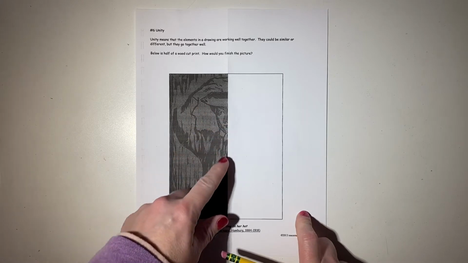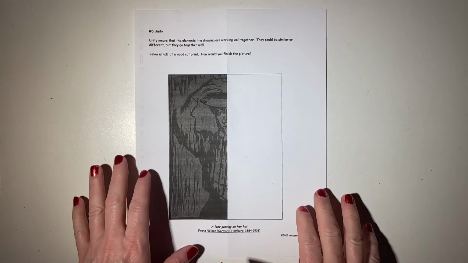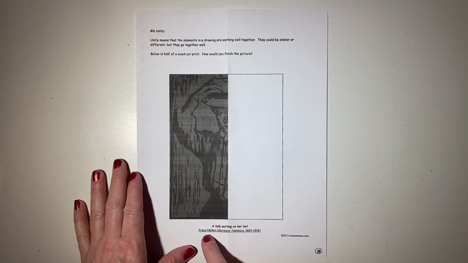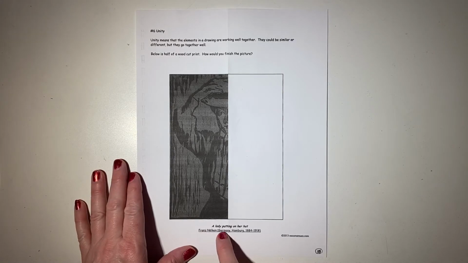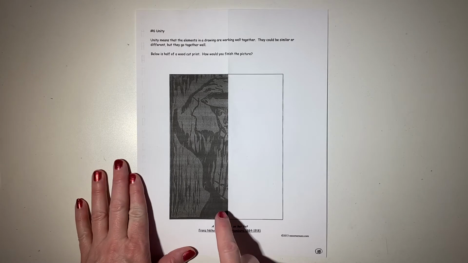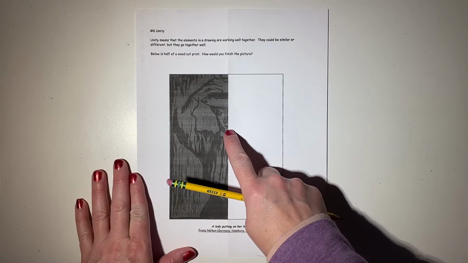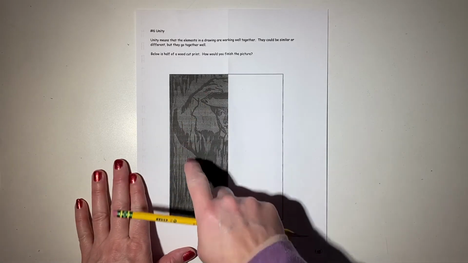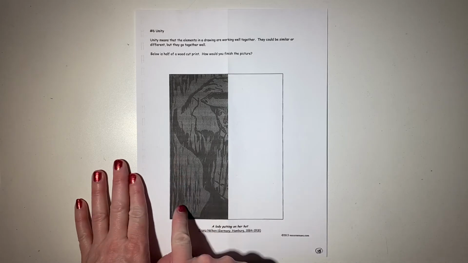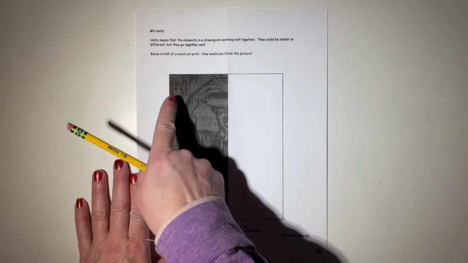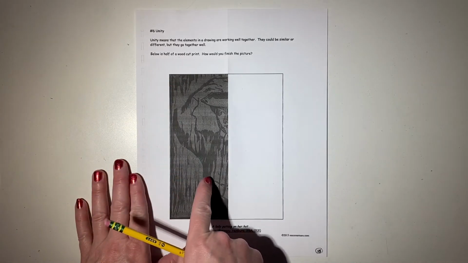And so this is actually a woodcut. It's a photograph. It's a copy of a woodcut by an artist named Franz Nolken, who's from Germany, and it is called A Lady Putting on Her Hat. And so you see the woman, and she's putting on her hat. You see these long strokes here. These are actually parts of the original woodcut.